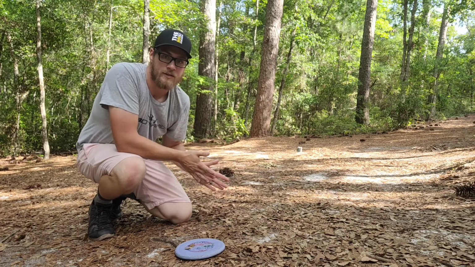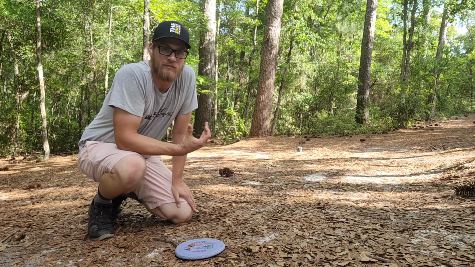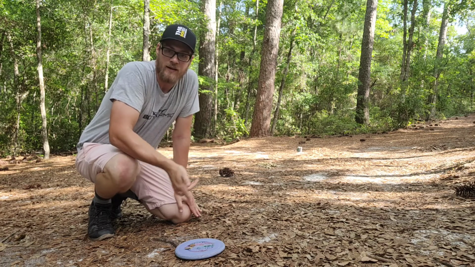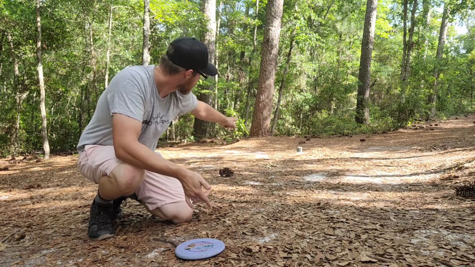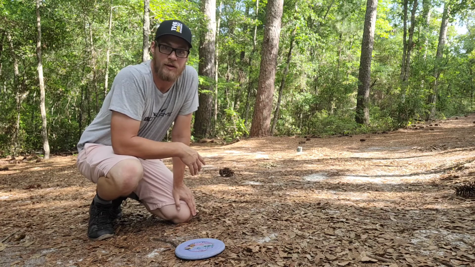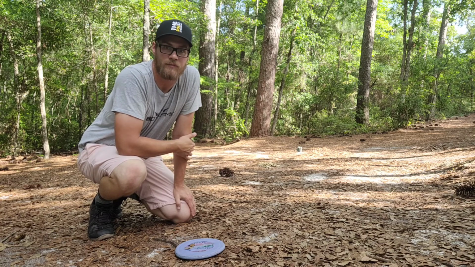Now, one thing I forgot to mention about hole 9 is that it does have multiple pin placements, this being the most extreme left. Now, this is where our drive landed, and right there's the collar. If the basket was there, we'd have a tap-in par, like just an easy 10-footer.